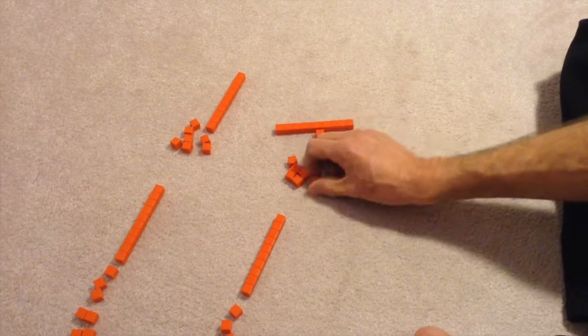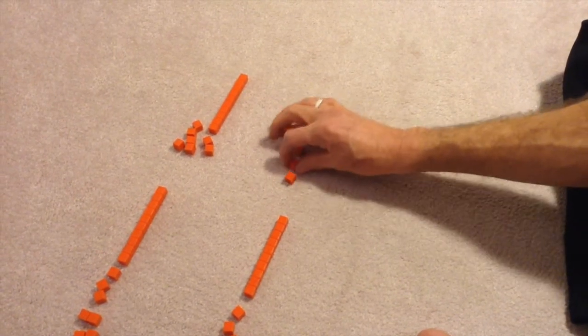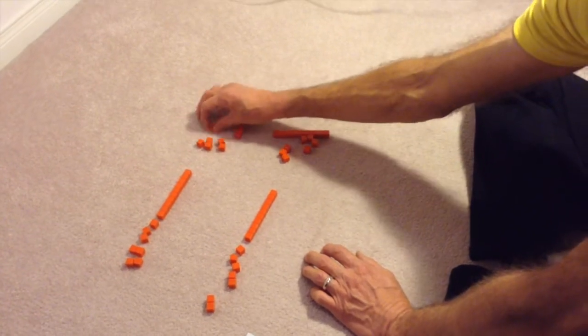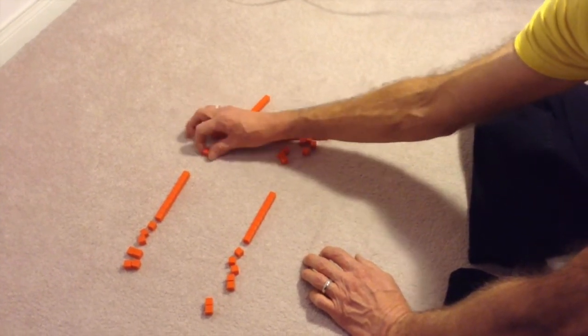A rod of 10, 11, 12, 13, 14, 15, 16, and 17. Let's see if there's 17 in this one. 10, 11, 12, 13, 14, 15, 16, and 17.